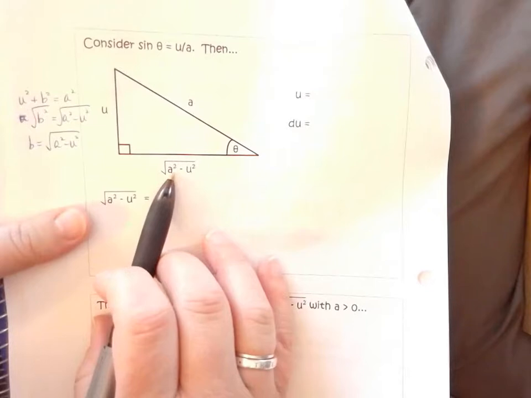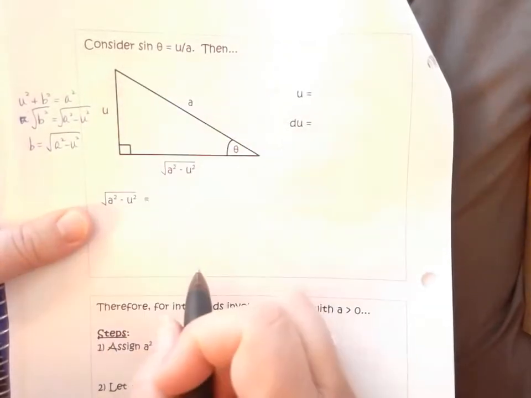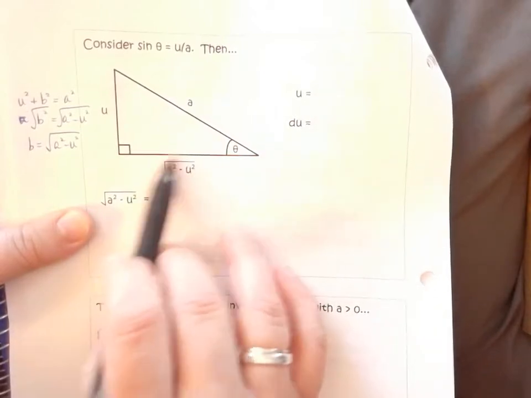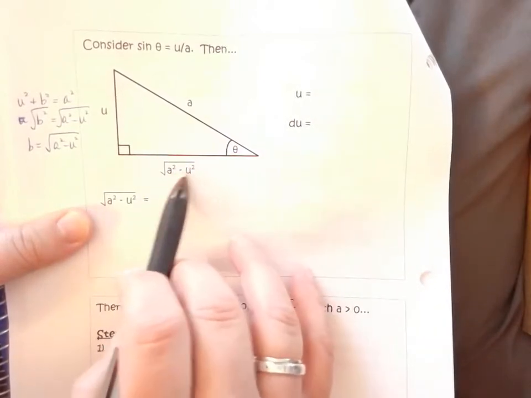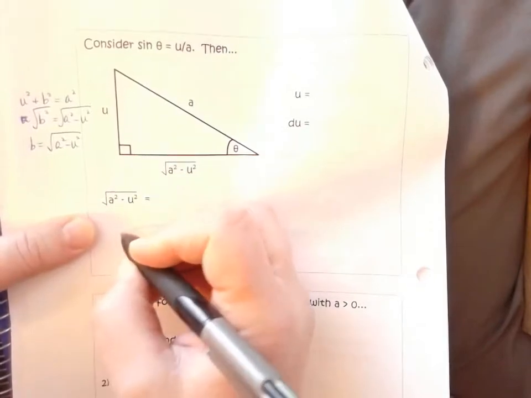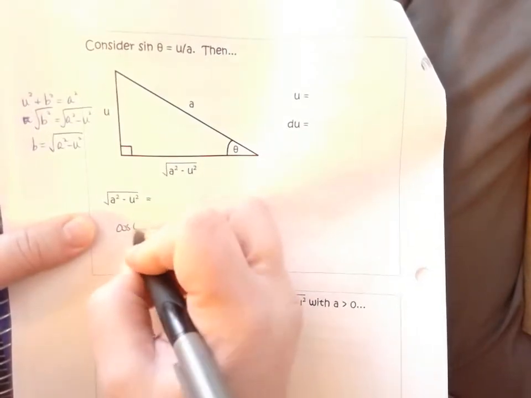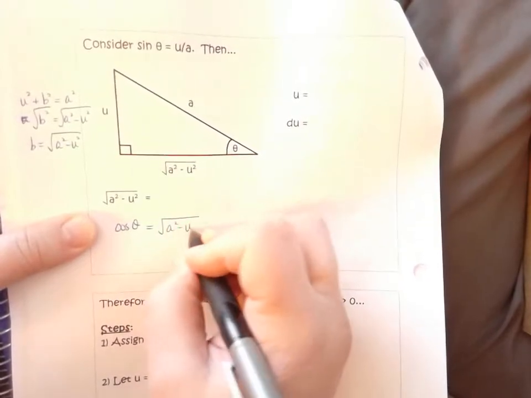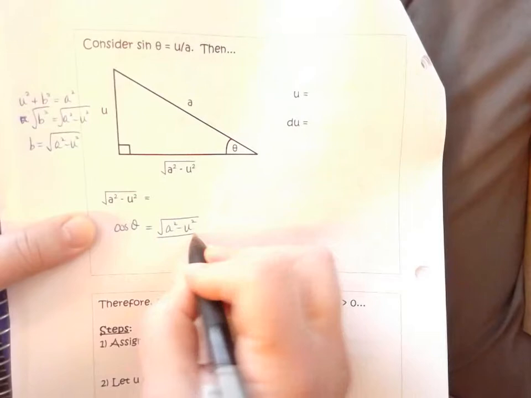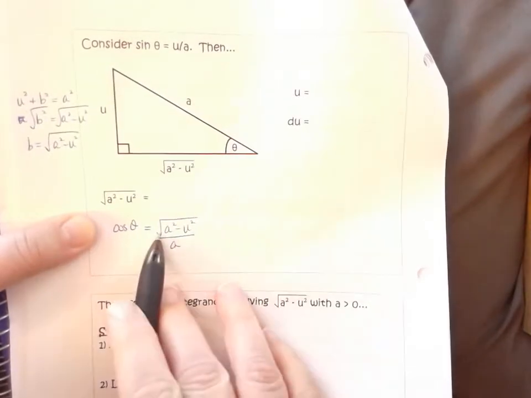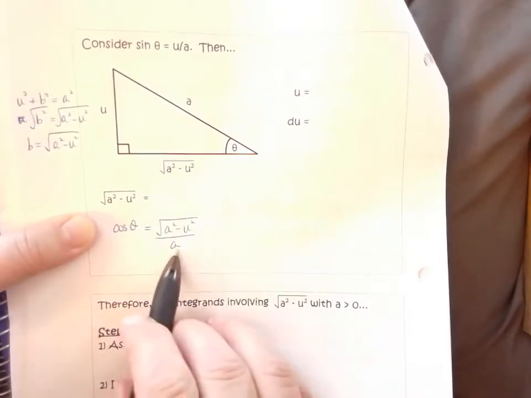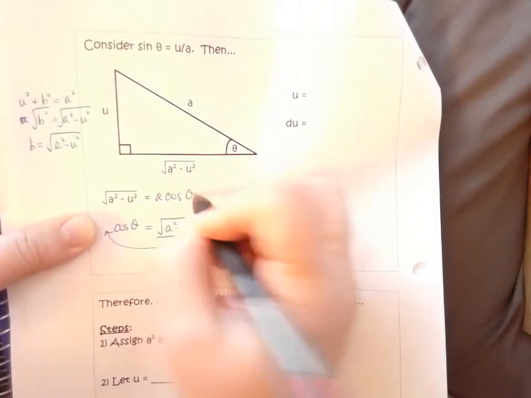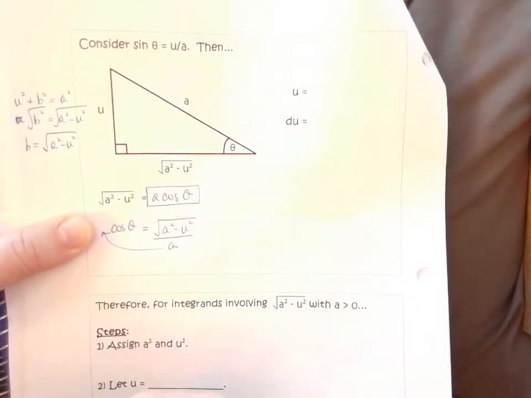Now, what would that third side be equivalent to if you're still using this setup? Well, if I know the adjacent side is square root of a squared minus u squared, then if I looked at, let's say, cosine of theta, it would be square root of a squared minus u squared over a. So if I solved for square root of a squared minus u squared, I could say that it is equivalent to a cosine theta. It's going to be very important.